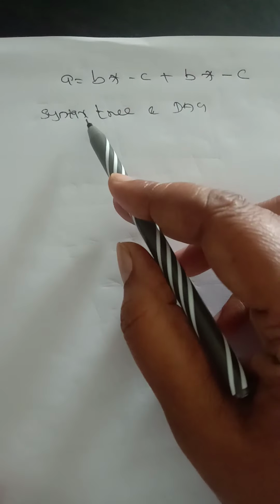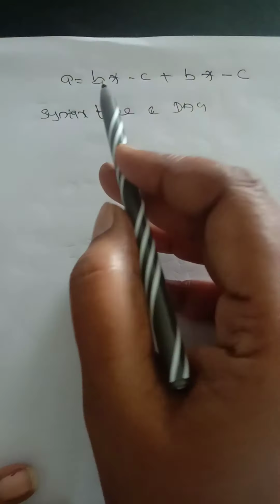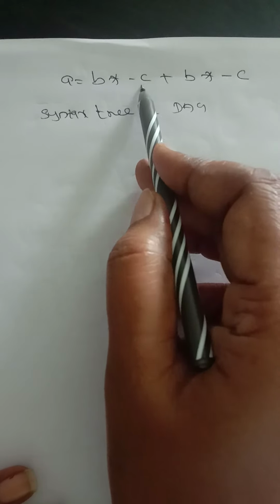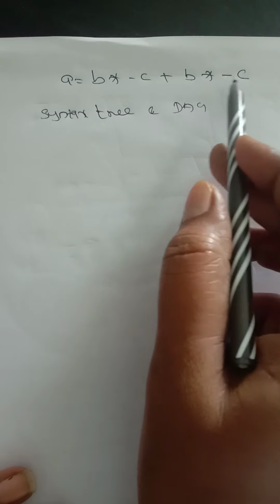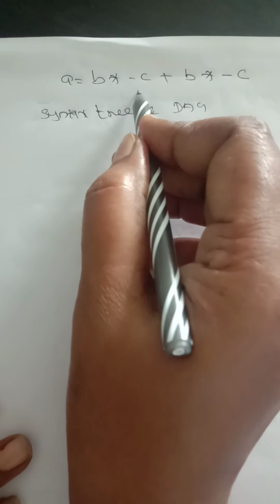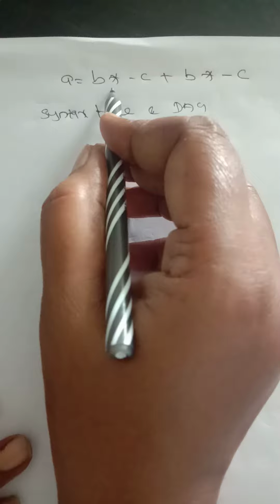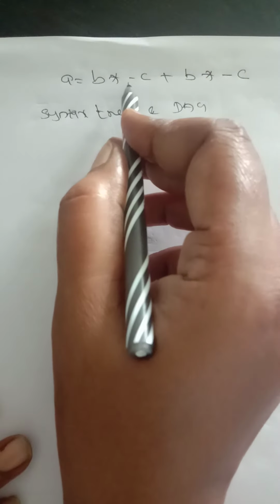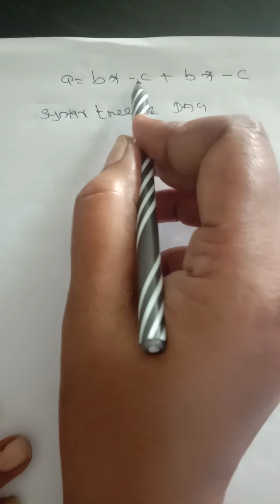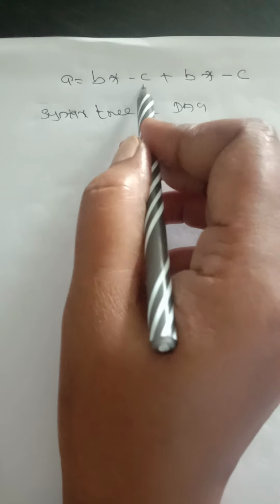Before constructing the syntax tree and DAG, we have to write three address code for this. Here we have b into minus c plus b into minus c. While scanning the input from left to right, the operator with higher precedence is the unary minus on c, so first we write the three address code for this.